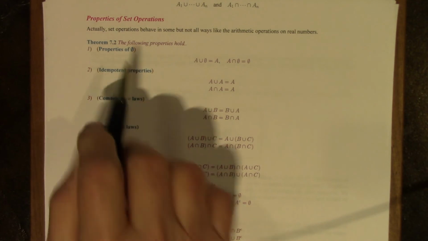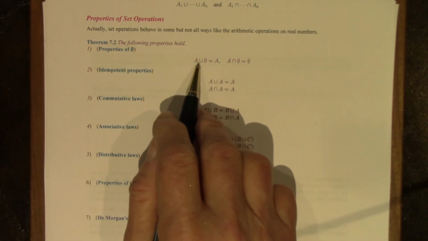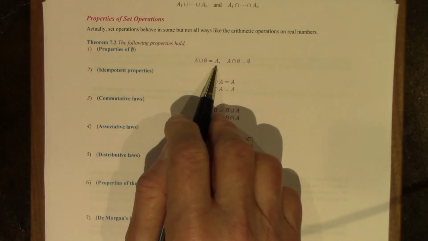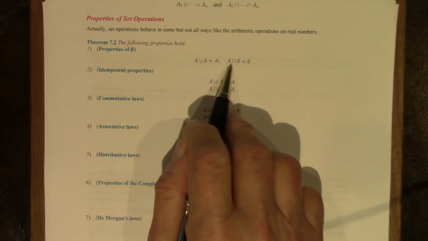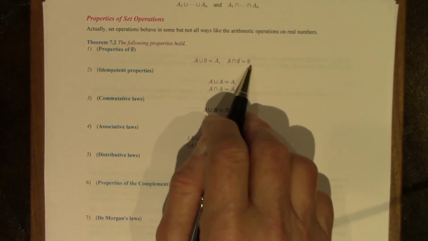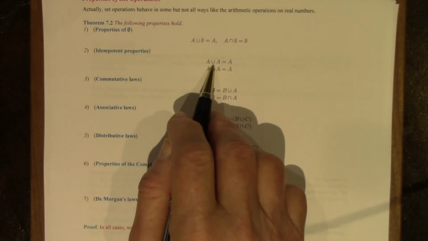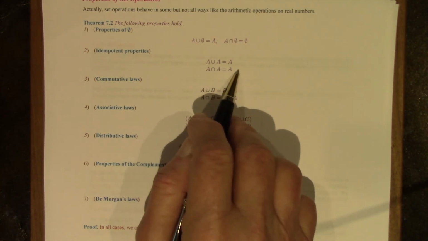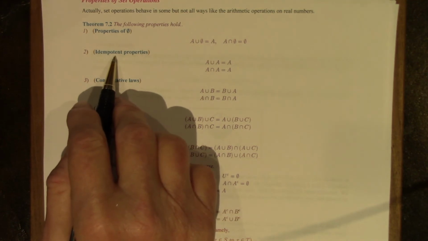Properties of the empty set. It should be pretty obvious that when you take a set A union the empty set, you just get A. This adds no elements to the union. A intersect the empty set is going to be the empty set. Idempotent properties: A union A is A, A intersect A is A. These don't have corresponding properties for the real numbers in arithmetic.